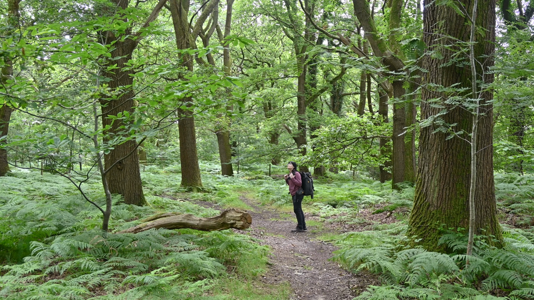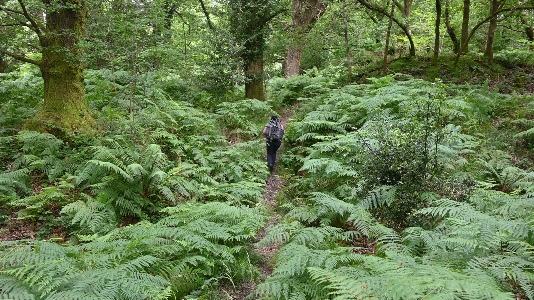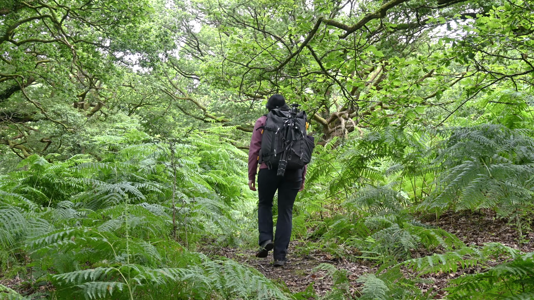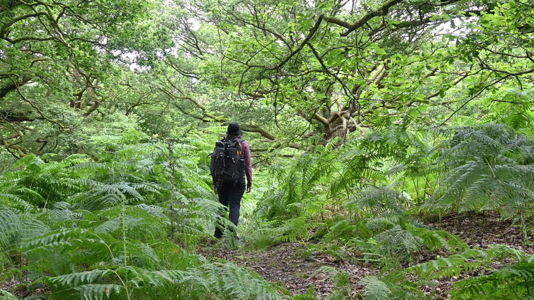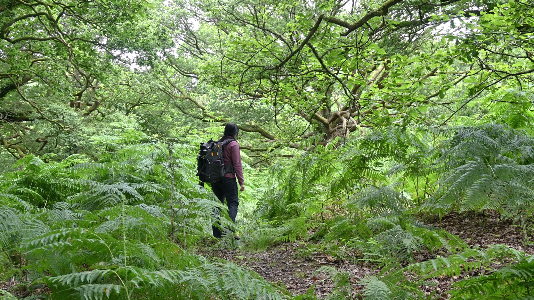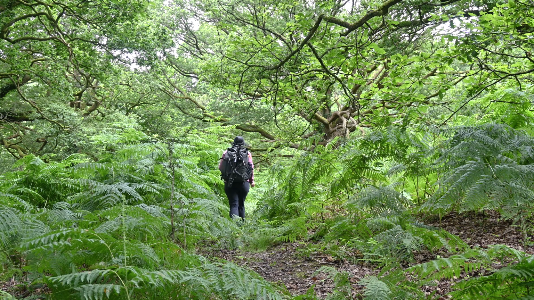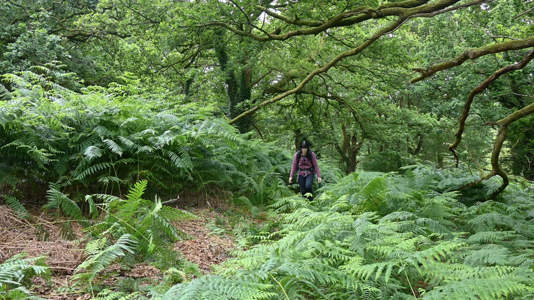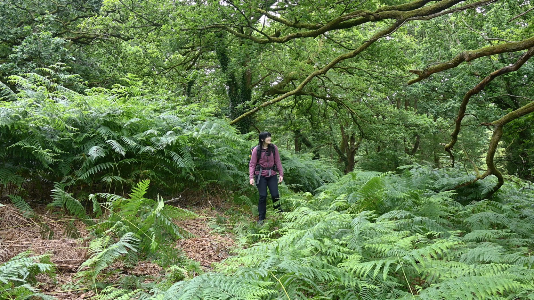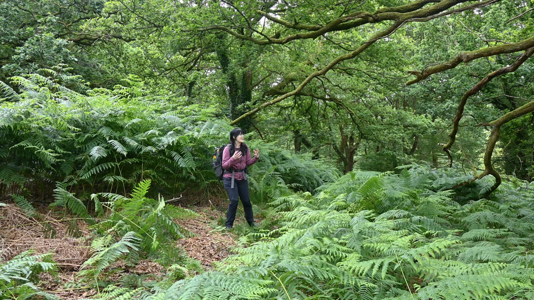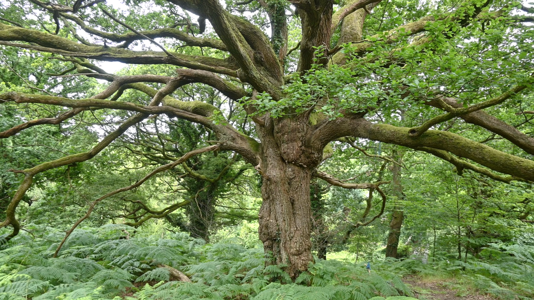After sticking as close to the edge of the forest as possible, a first for me, as I usually dive deep into the trees, I struck gold. Oh, I think I have found exactly what I'm looking for. Wow, look how beautiful and magnificent this tree is. That's amazing.